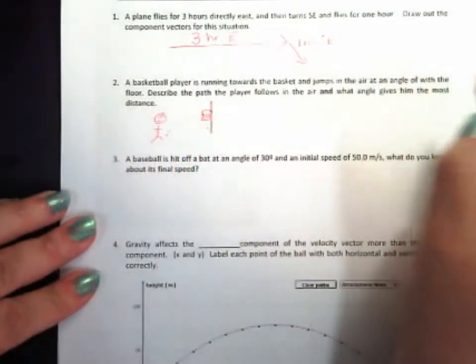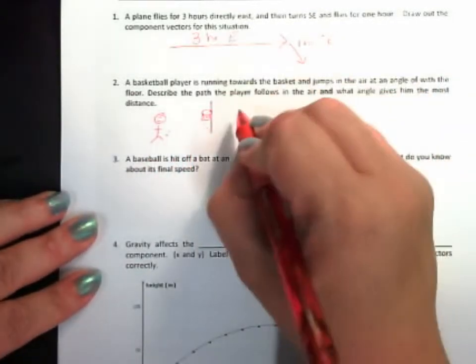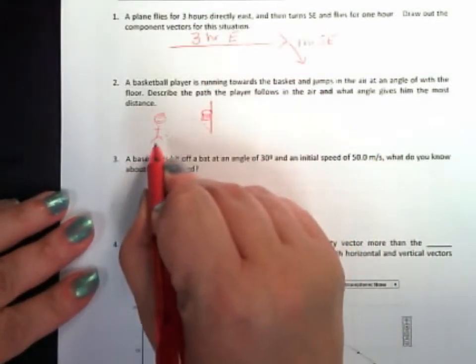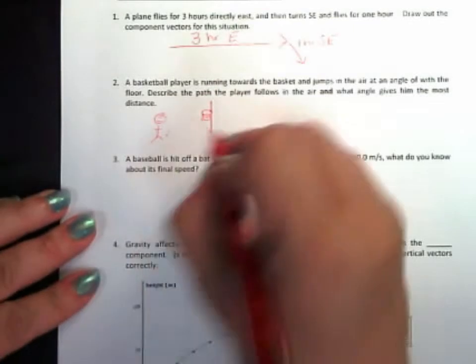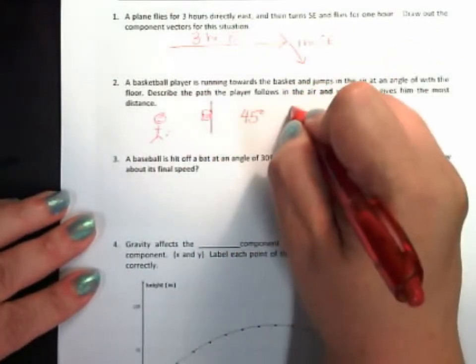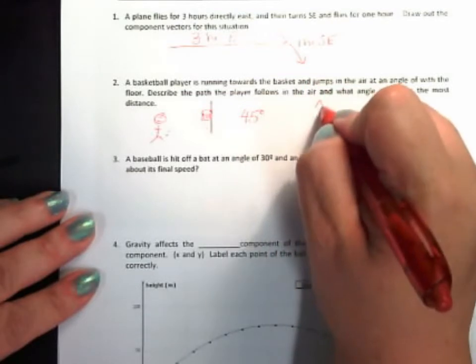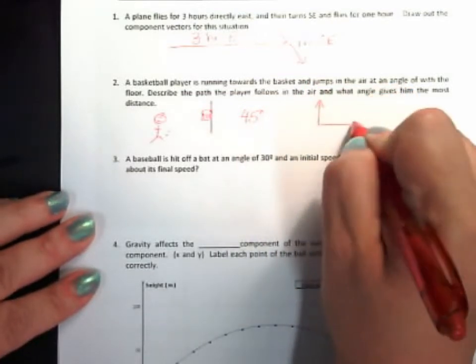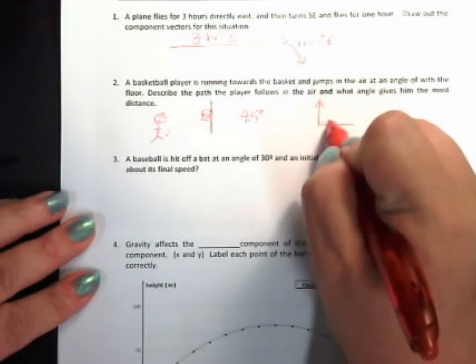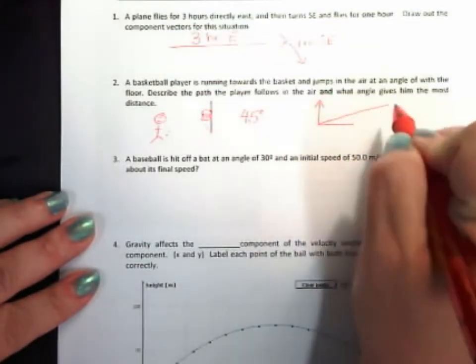Now the angle that gives him the most distance, that he'll be able to get from further away, if you ever watch basketball games when they try to go for the three-pointers, they're going for a 45-degree angle. Let's think about this. If we're going at a right angle, we're shooting straight up. So that's not going to get us very far. We want to go at an angle that tries to get us as far as we can get.